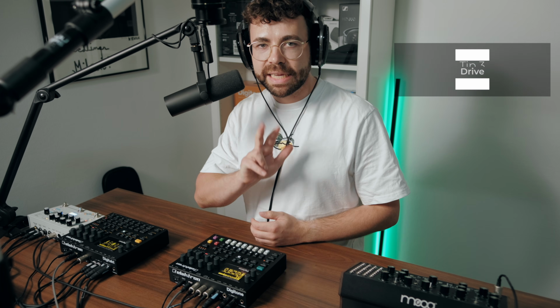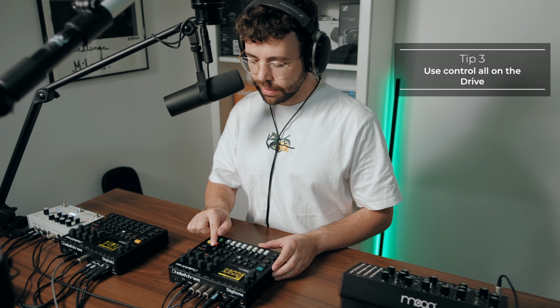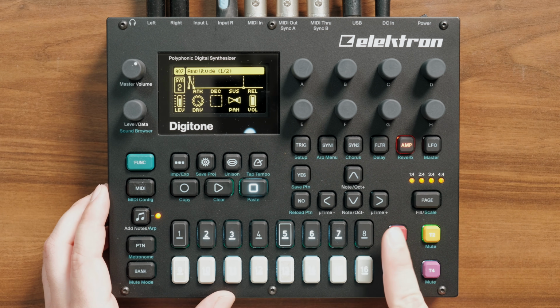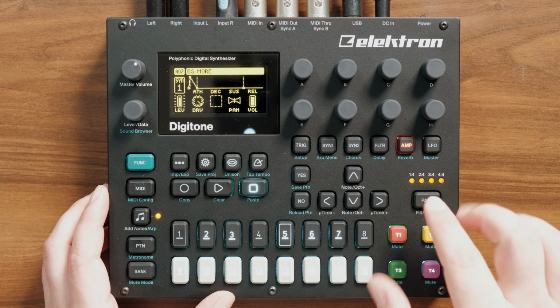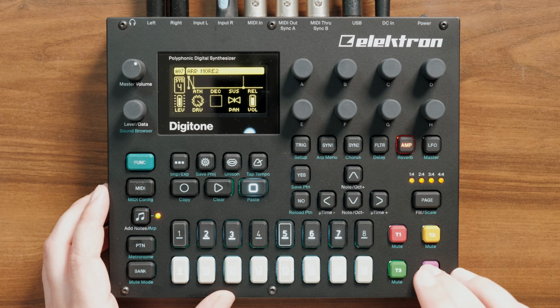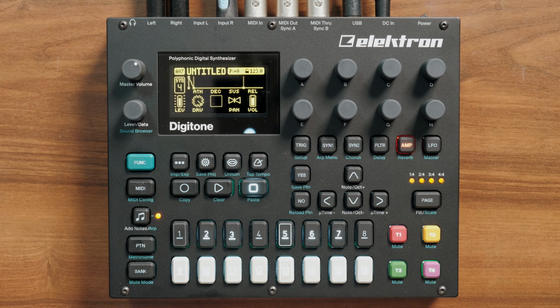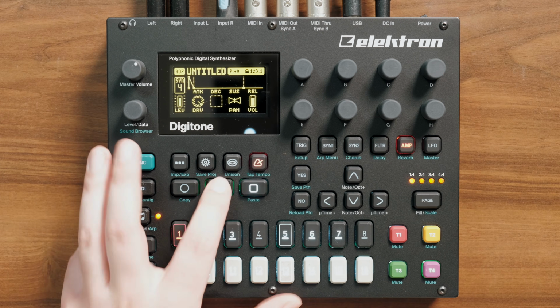Tip number 3 is to use the control all function on the drive knob here on the amp page. In this jam you can see that I'm using a lot of drive on all the sounds. I think I cranked it all the way up. Yeah, for all of the sounds it's basically all the way up. And if I now take it away, you can really hear how the energy gets a little bit lower. It's a little bit more subtle than when you do it with a filter, but also has a very nice effect. Let's take a listen.